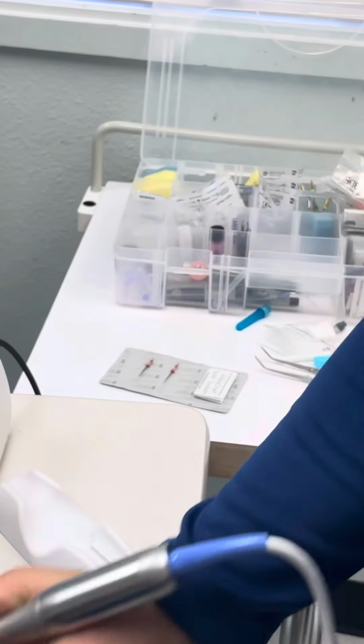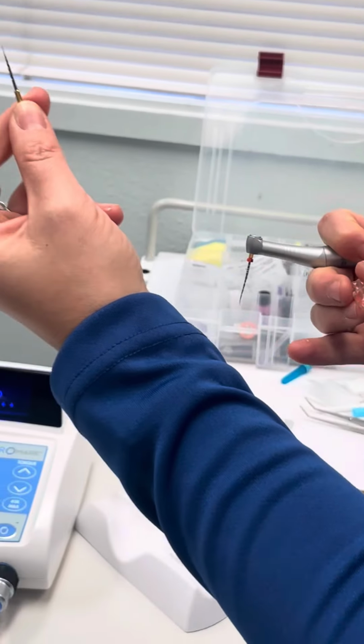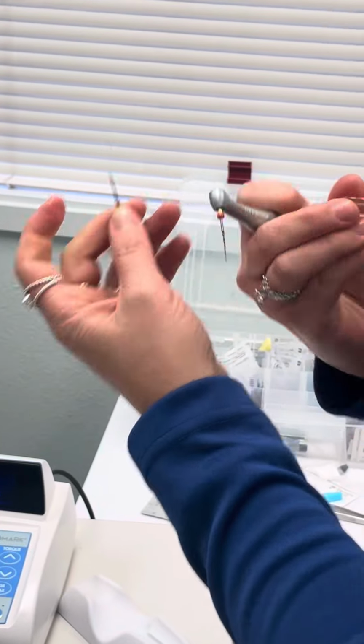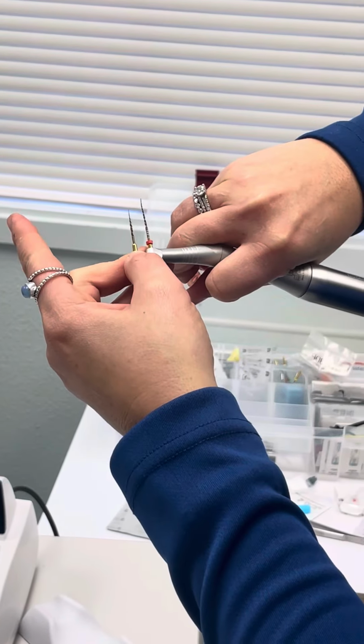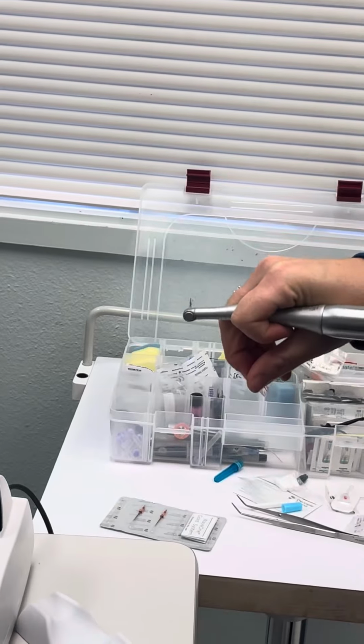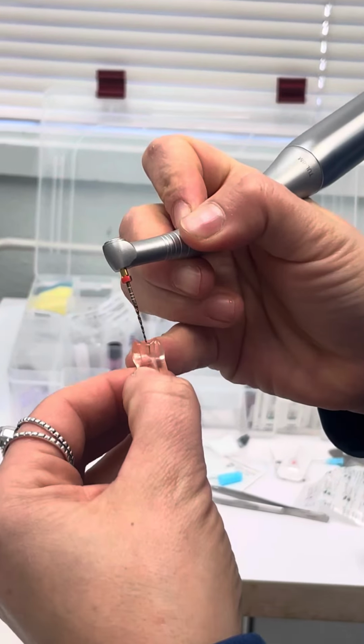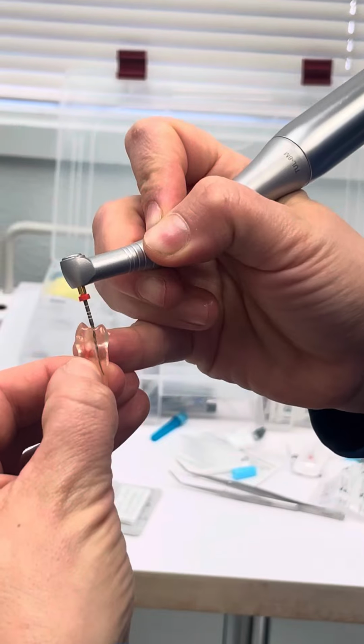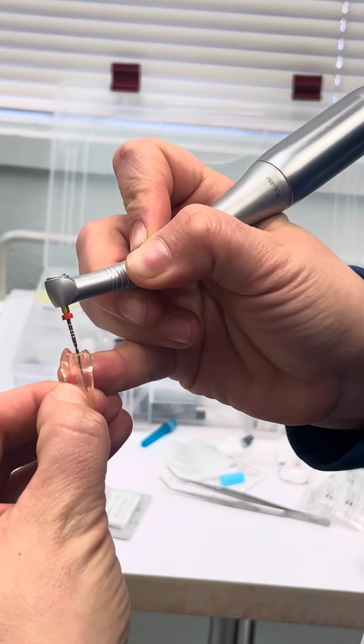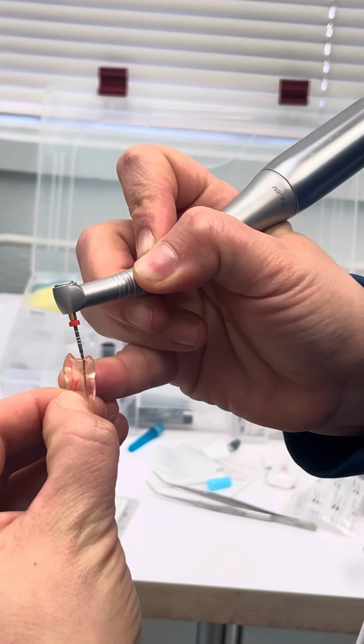And you don't have to worry about this one going too deep because it's actually significantly shorter. It's called an SX19 because it's only 19 millimeters. So now we're going to go ahead and start working our file, and we're going to go away from the furcation.